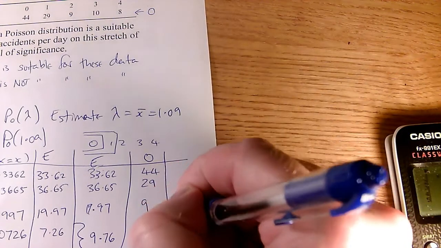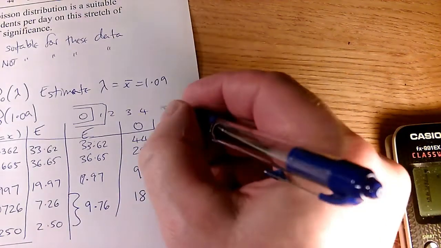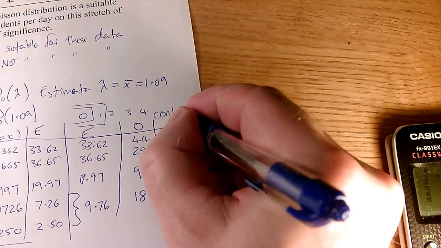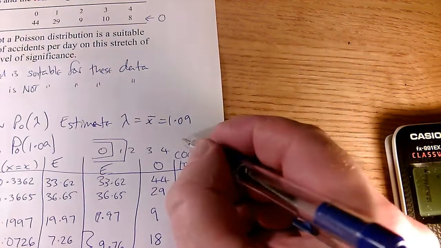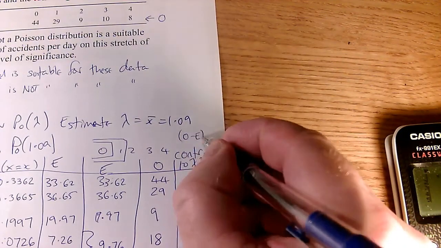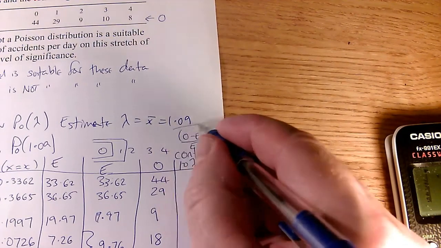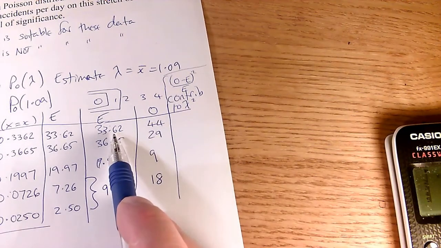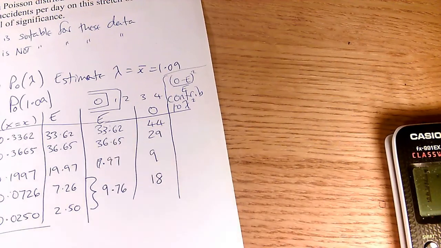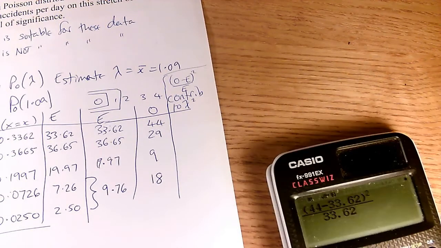I've just about left myself room for the contribution to chi-squared. So the contribution column, okay, the contribution to chi-squared is what I get when I do observed minus expected squared over expected. There's never any Yates's correction for goodness of fit, you'll be glad to hear. So I have to do the observed minus the expected, square it, and divide by the expected. So for the first one, so here we go, 44 minus 33, that's observed minus expected divided by expected. Oh, the top is squared. Observed minus expected squared divided by expected. Press equals, and I get 3.204.